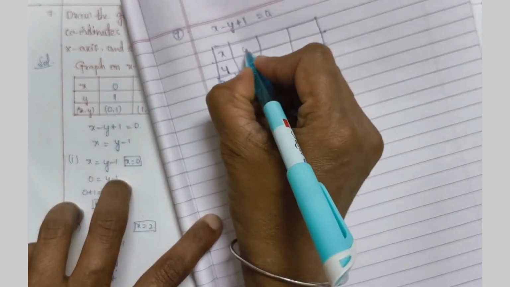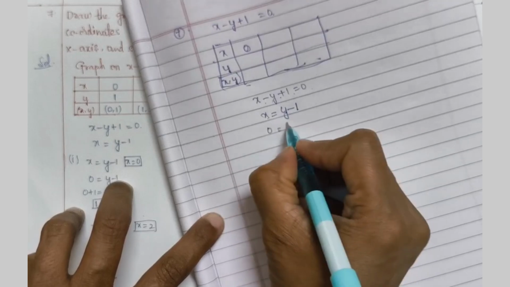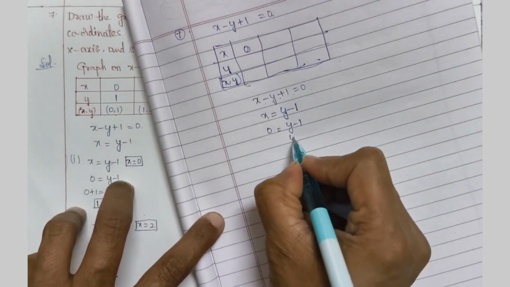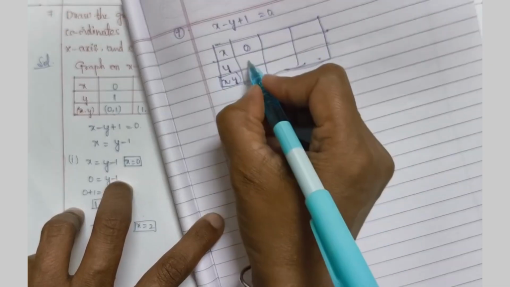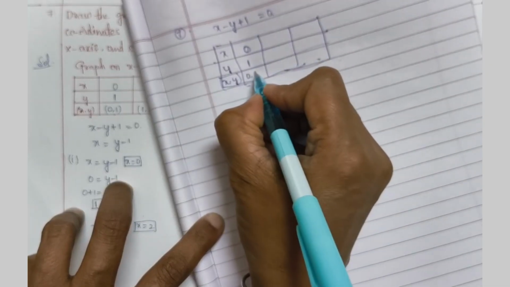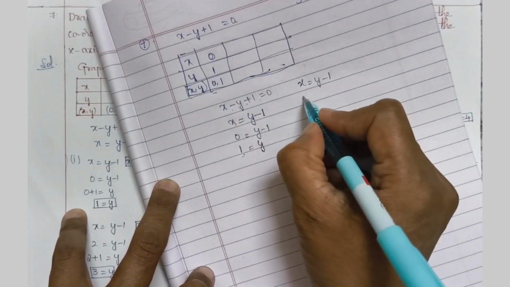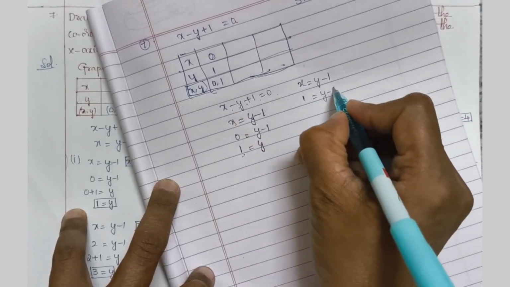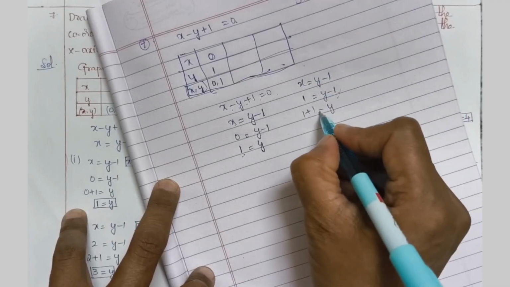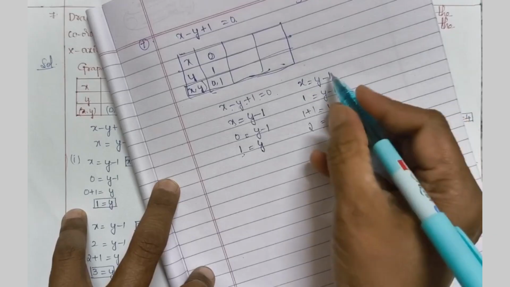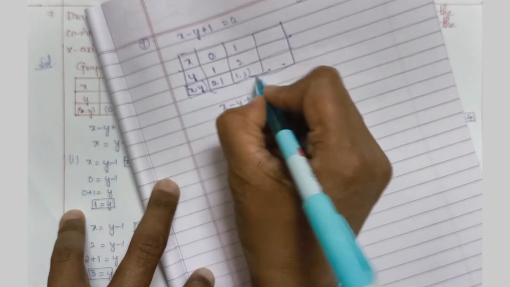First I am taking x value as 0. See here, x value 0 taking means 0 equal to y minus 1. We want y value. Minus 1 you send that side, it becomes plus 1. So what is the y answer? 1. So (0, 1). And x equal to y minus 1. Next x value, how much I am taking? 1. 1 taking means 1 equals y minus 1. So y keep here, minus 1 send that side, 1 plus 1. So y equal to what is the answer? 2. So x value 1 taking means y value is 2. Not only 1, any number you take, no problem.